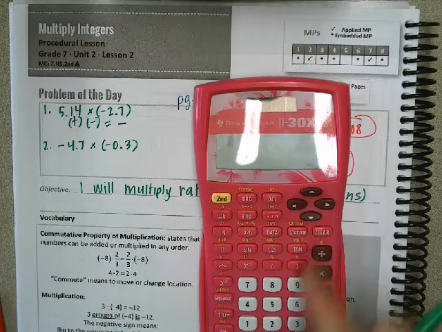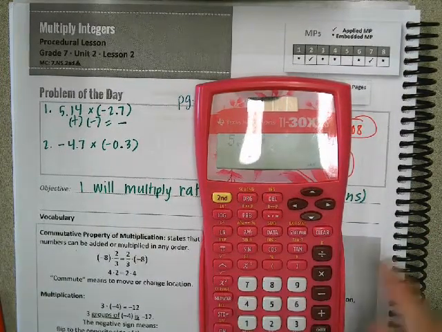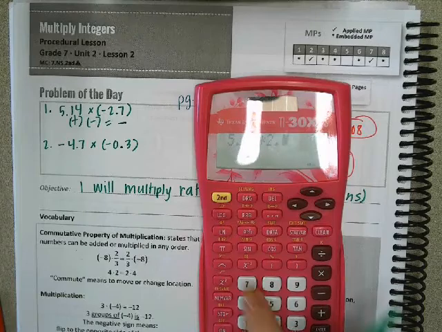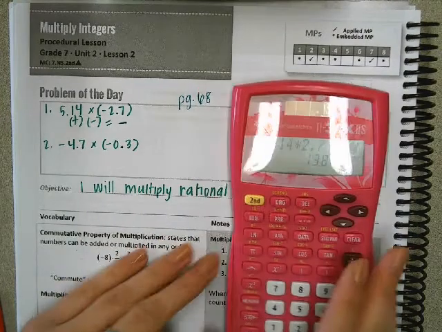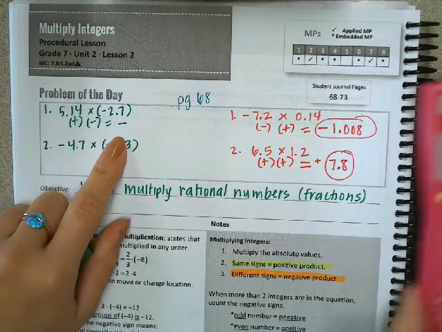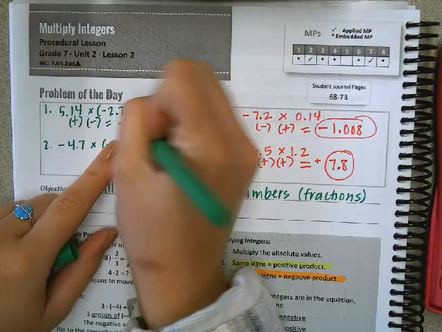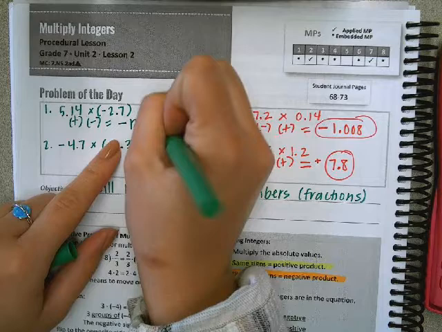So what I'm going to do is I'm going to put 5.14 times 2.7, and I have 13.878, and it is negative. I already have my negative sign, so I can just write 13.878.